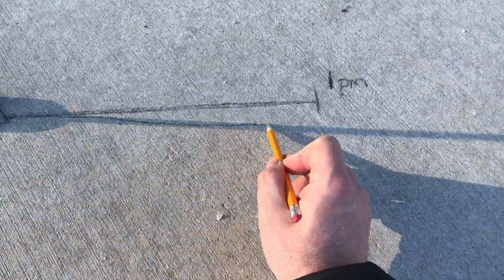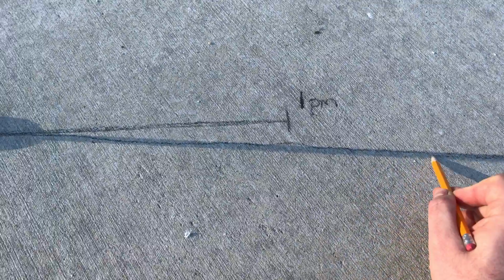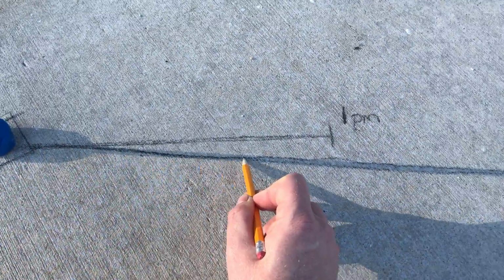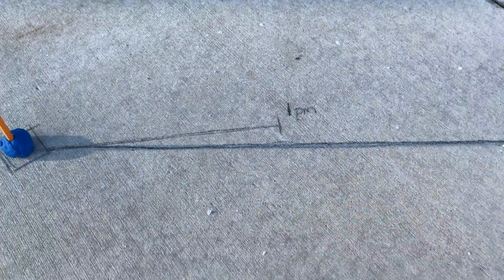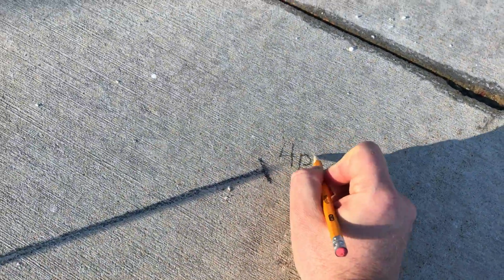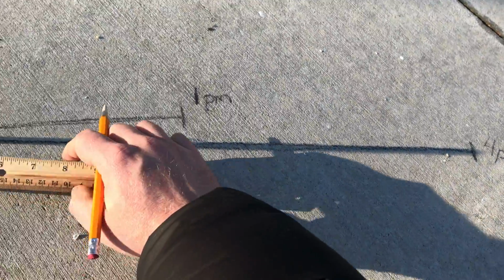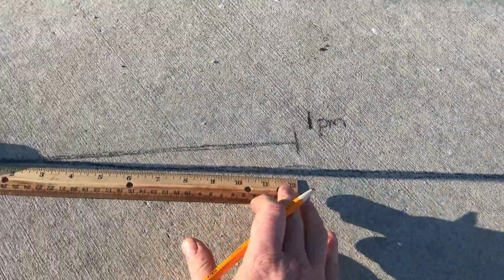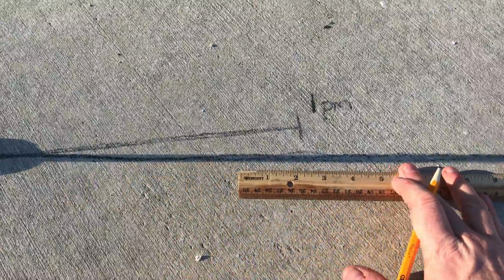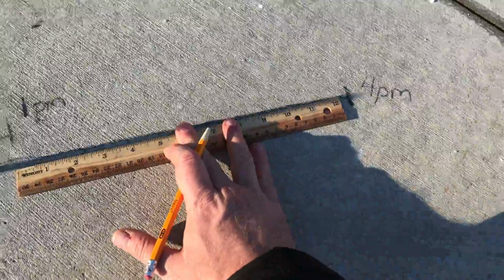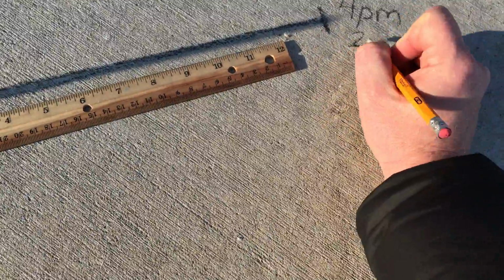So for instance, here's one. All right, so let's mark this. So right now it's about 4 p.m. when I'm making our little demonstration. So I'll mark the entire length of the shadow like that. I'll cap at the end, and then I'll write down the time, and I will measure it. So this one, there's 12 inches. And we got another 12, so it's about 25.